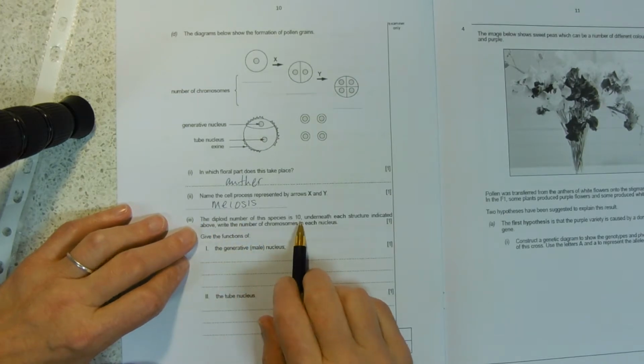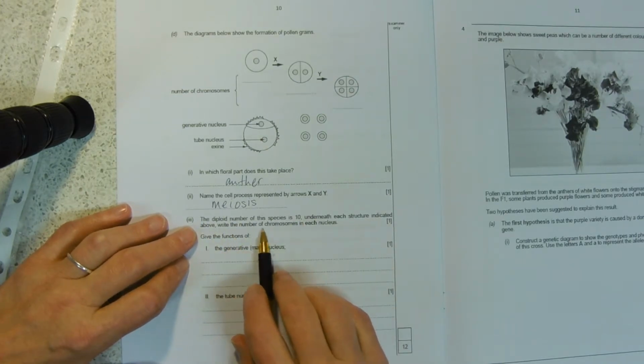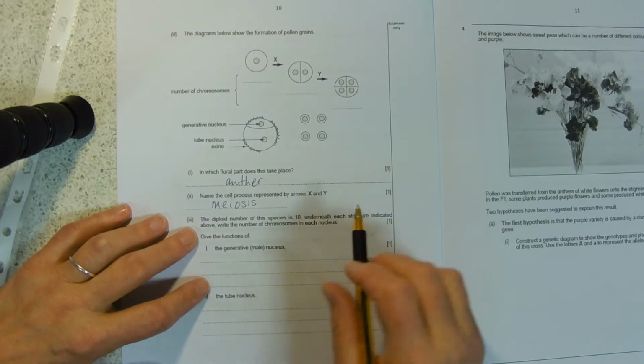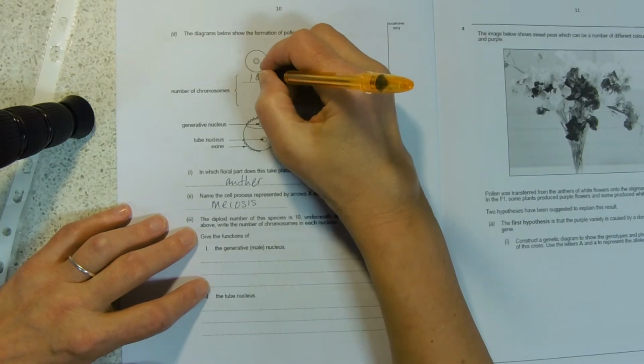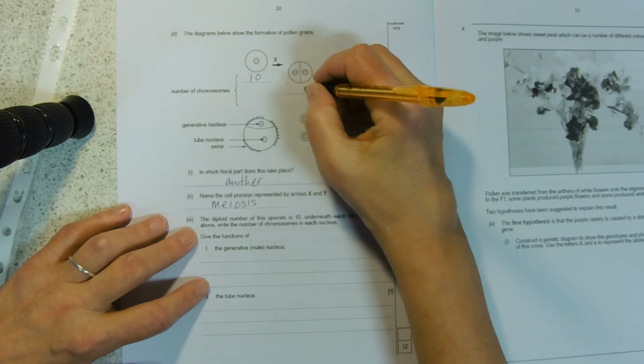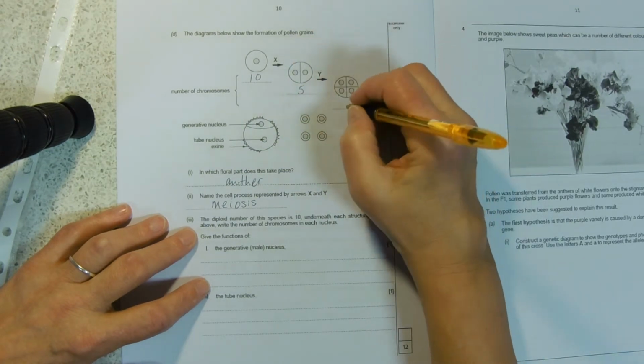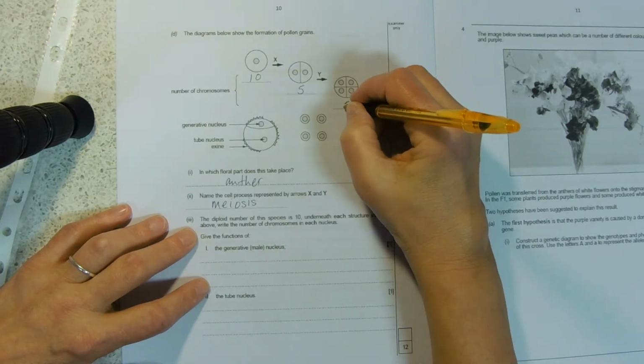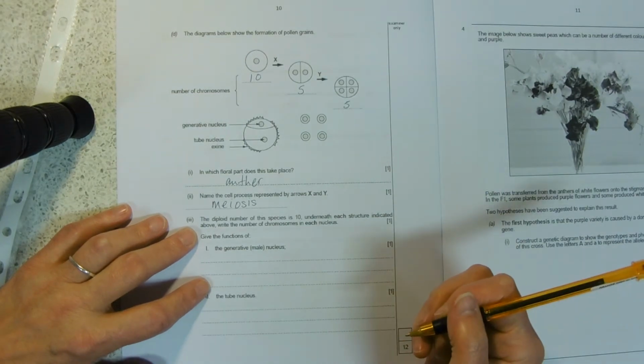Diploid number is 10. Underneath each structure indicated, write the number of chromosomes in each nucleus. So we start off diploid, split the homologous pairs, which takes it down to 5, and then divide the chromatids. 10, 5, 5.